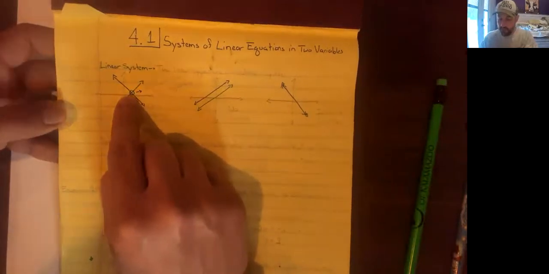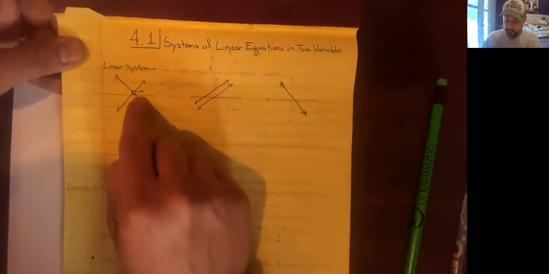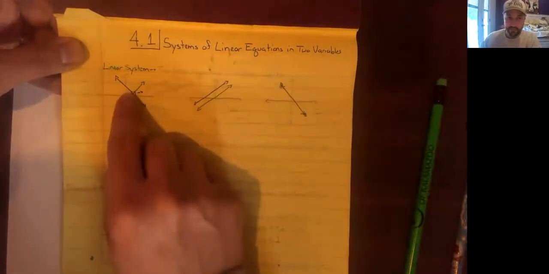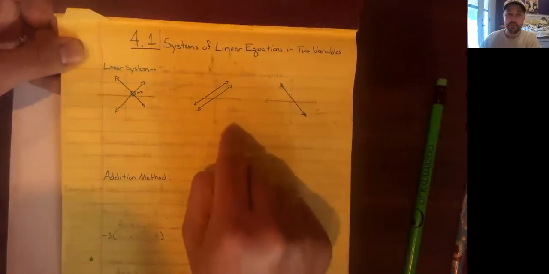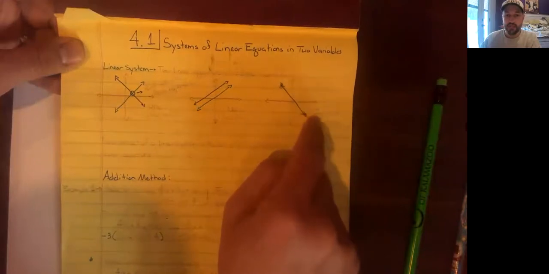So when we solve the system, the two lines would cross here. Two variables, that means an x and a y, they cross right here. If they do not cross, then we have no solution. And if it's the same line, infinite solutions. We'll get to that when we work some of the problems.